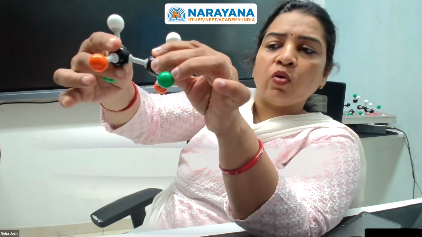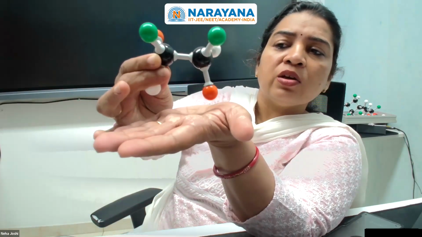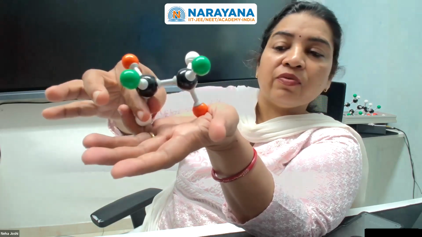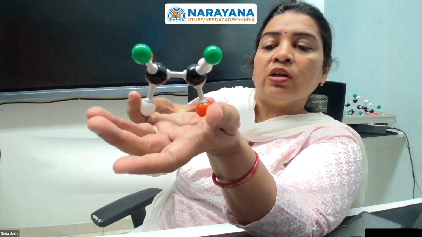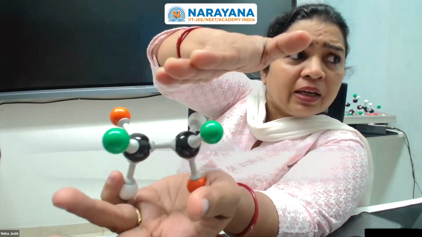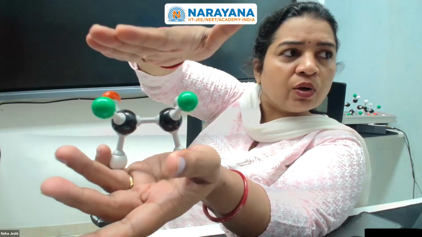Now you have to visualize such that any V, it does not matter if it is orange on orange or green on green. Anything you do doesn't matter. Any eclipsed arrangement you take. The only thing you have to maintain is you bring it on the table as if only one bond is settled on the table and the other V is upside. Okay.